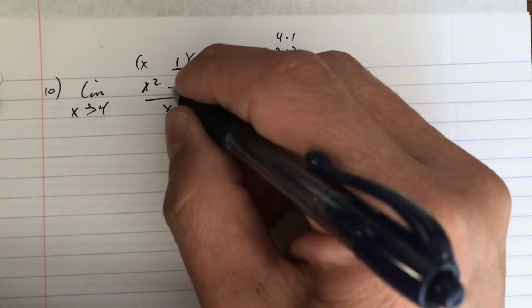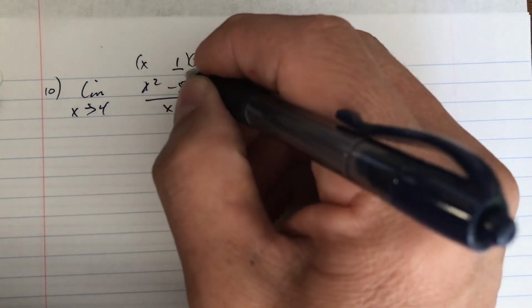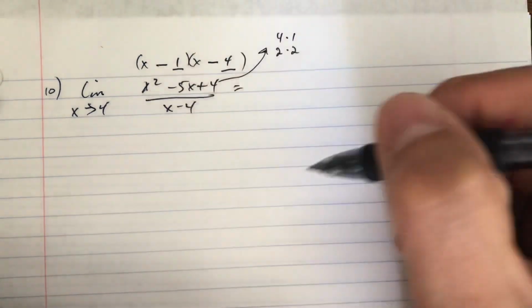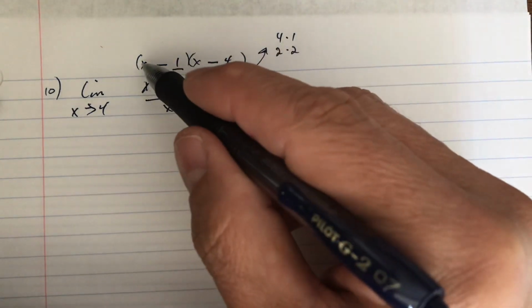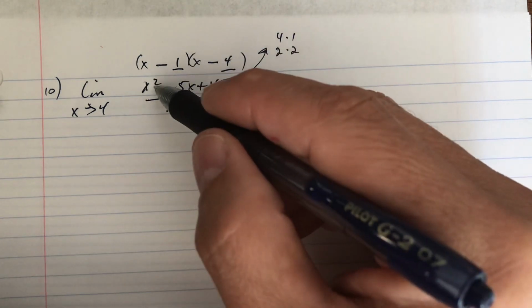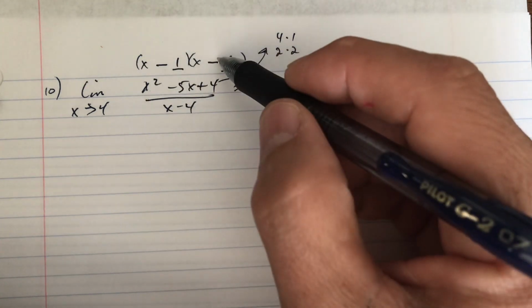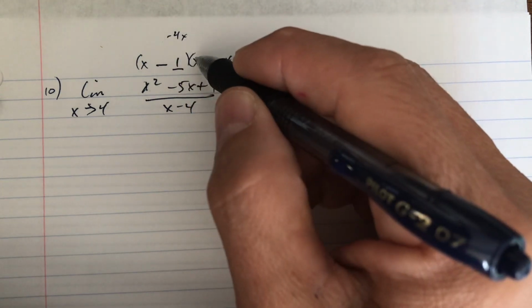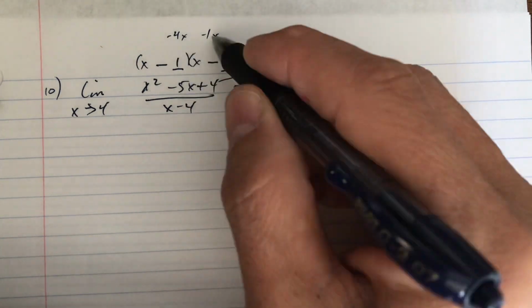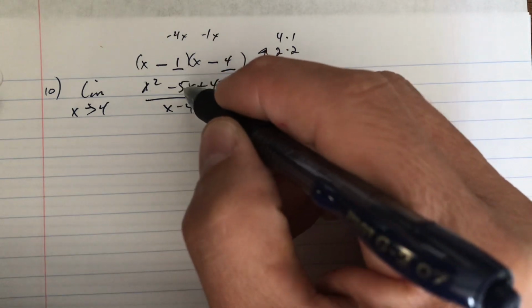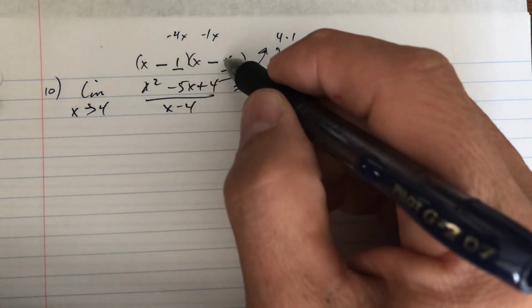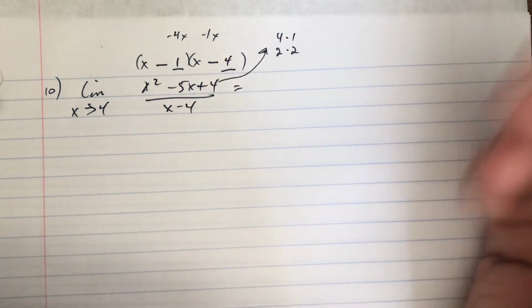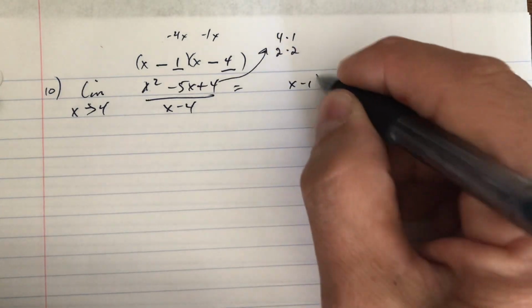And I need to get a negative here and a positive here. So the only way that can happen is if this is a negative and this is a negative. So x times x is x squared. X times negative 4 is negative 4x. Negative 1 times x is negative 1x. Those two together make my negative 5x. And negative 1 times negative 4 is positive 4. So it works.